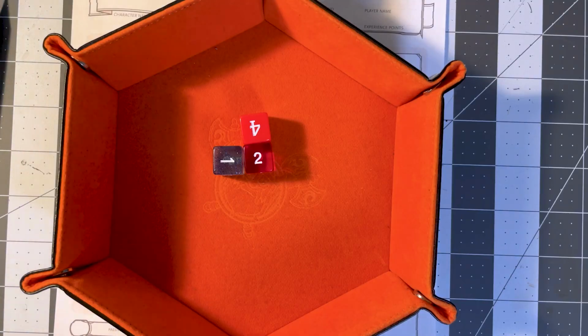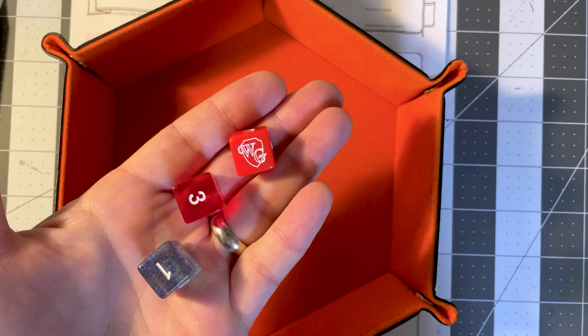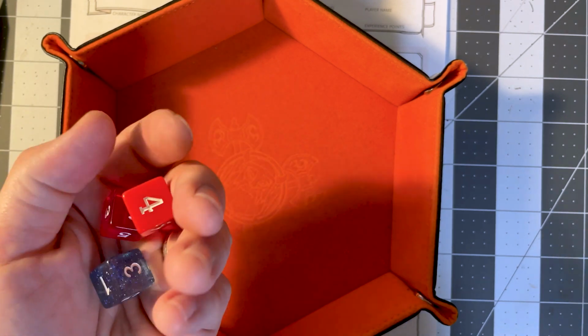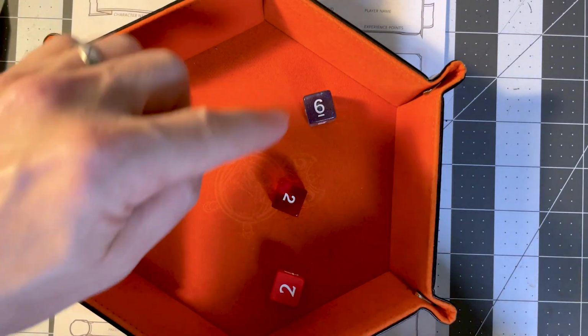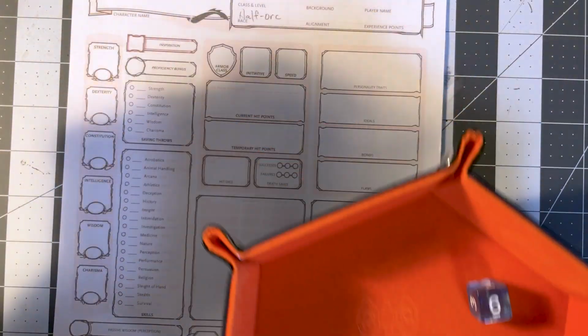So for this step, I made sure to find the 3 most random and useless 6-sided dice that I could find. So I'm gonna roll my ability scores. So we're starting with strength. And that's 6, 8, 10 strength.